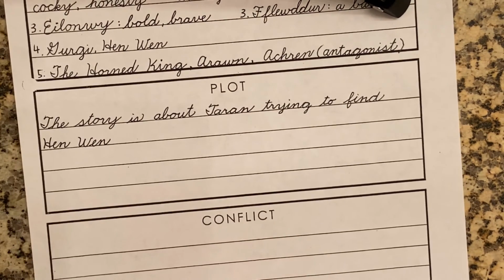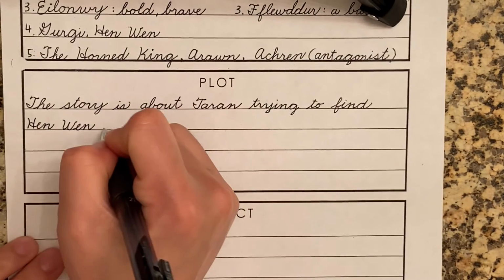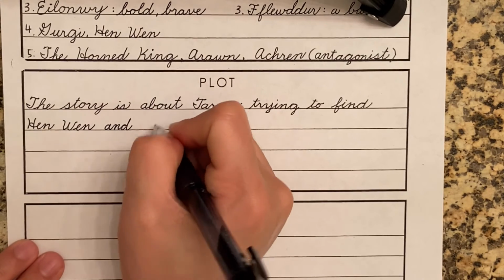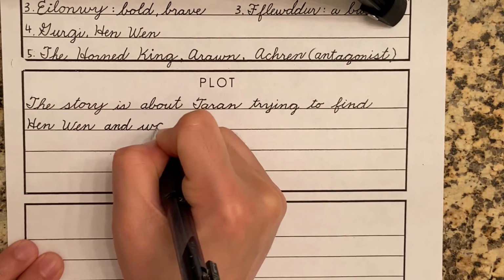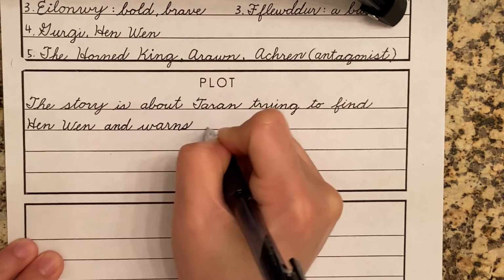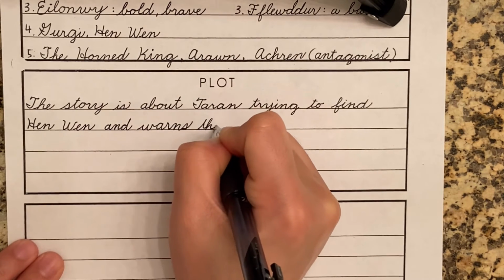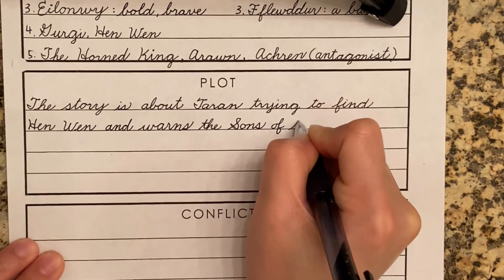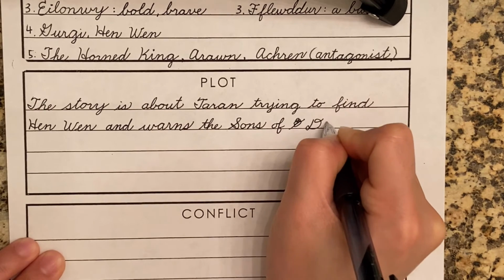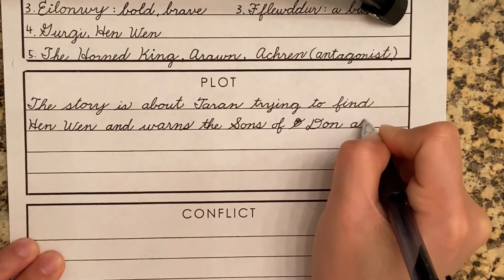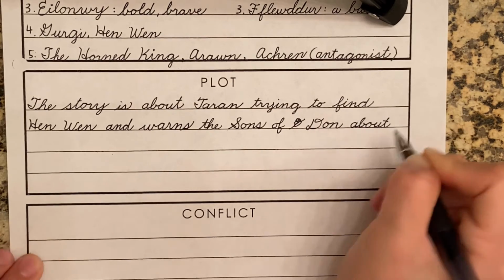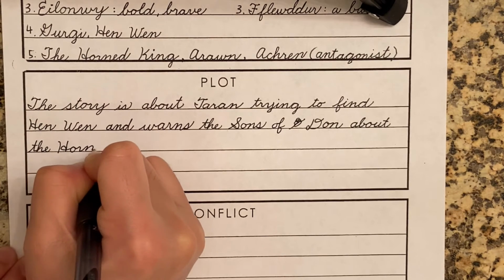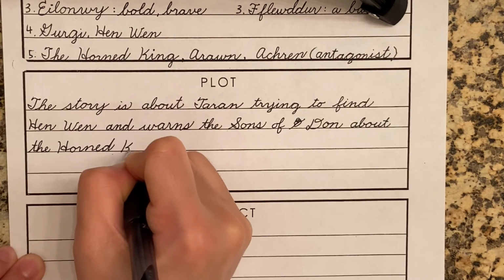So Taran tries to find Hen Wen and warns the Sons of Don about who? About the Horned King.